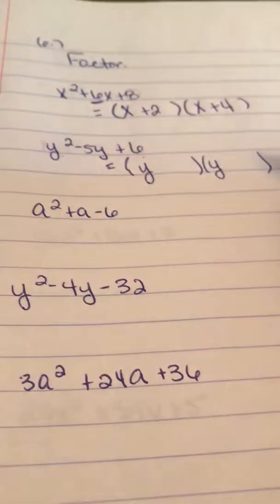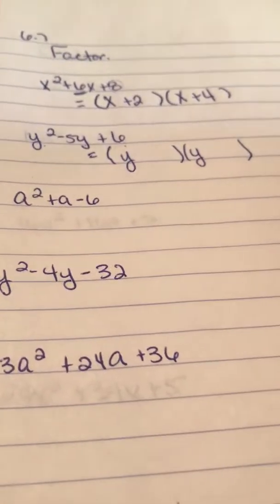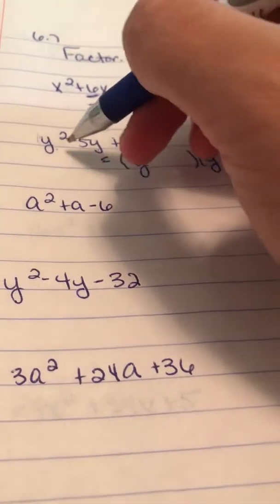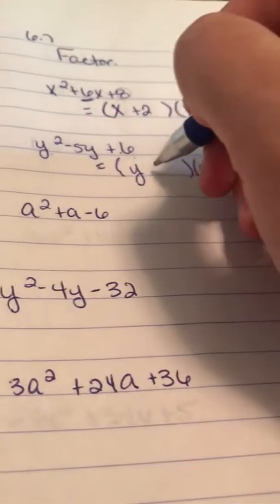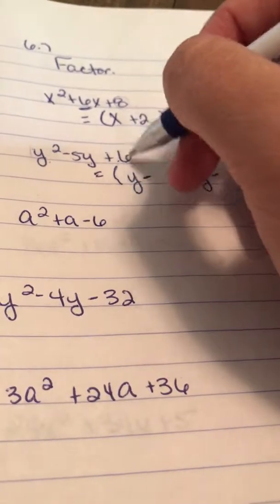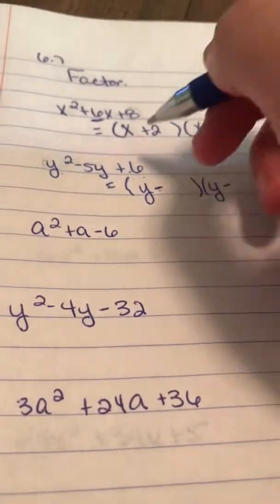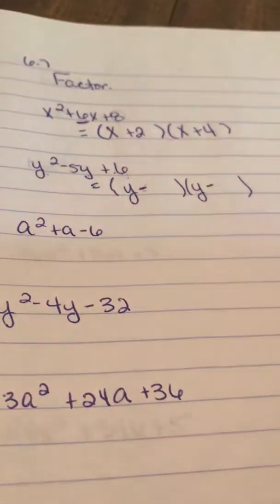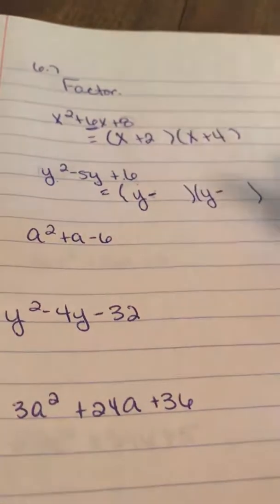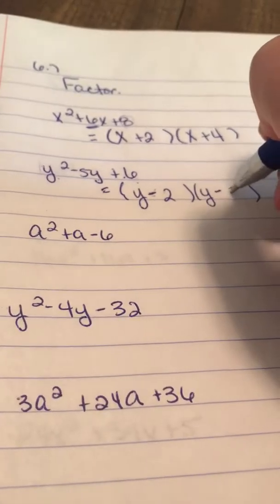So to get a 6, you can do a 1 and 6 or a 2 and a 3. So the only way to multiply to get a positive 6 but add to a negative 5 would be if they were both negative. Because if only one's negative, then this last term would have to be negative. But in order to multiply to a positive, you have to do a negative times a negative. And then what two numbers would add up to 5 that multiply to 6? Well, that would be a 2 and a 3.